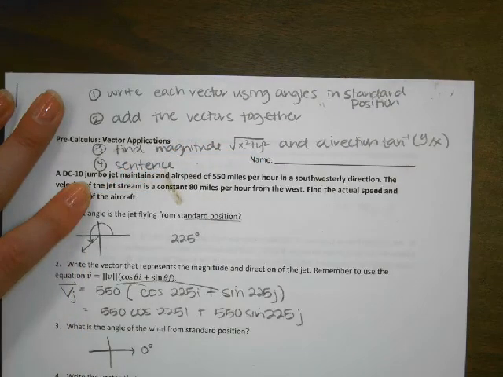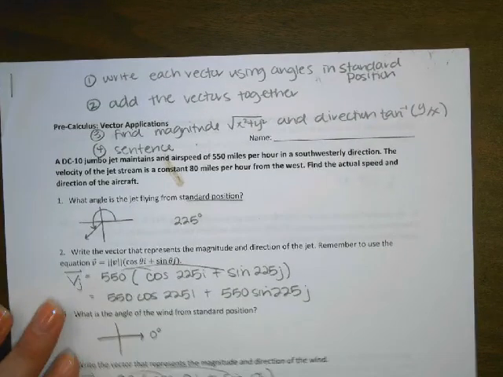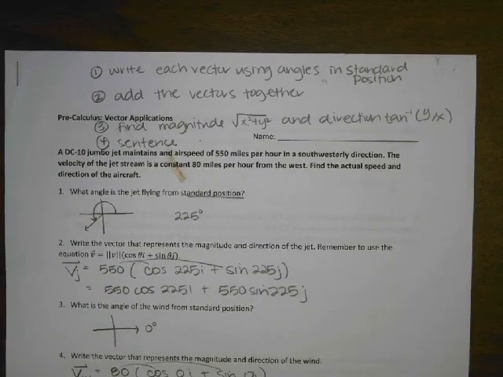So this is pretty common for the problems to just kind of work out this way. All right.